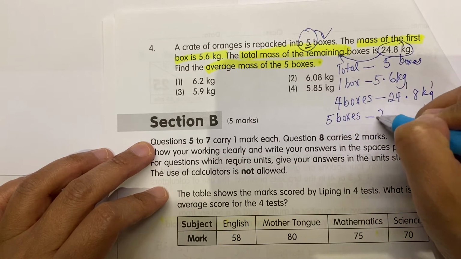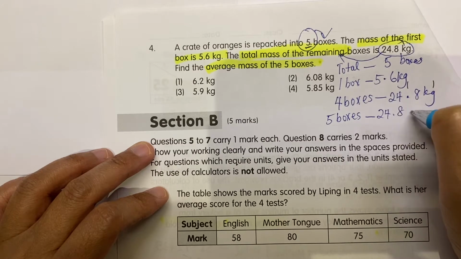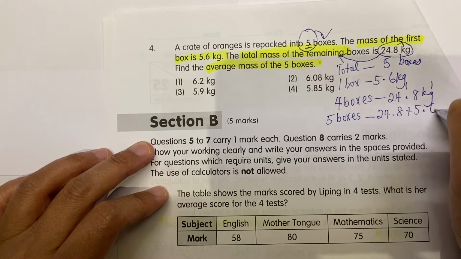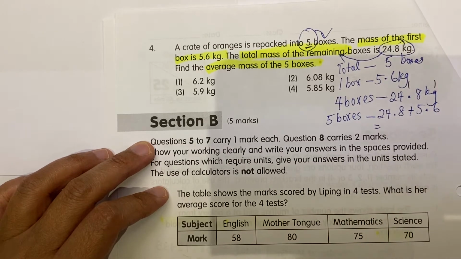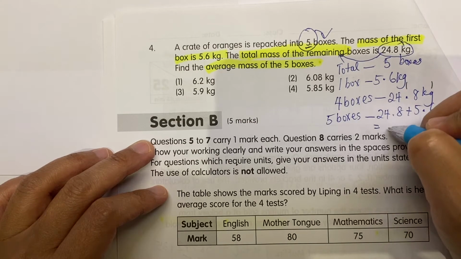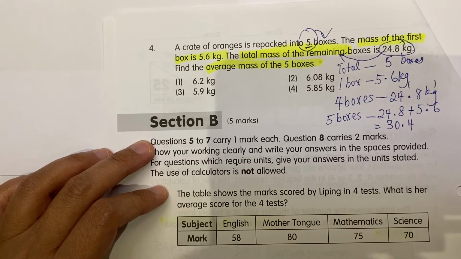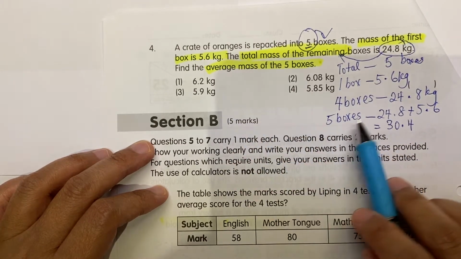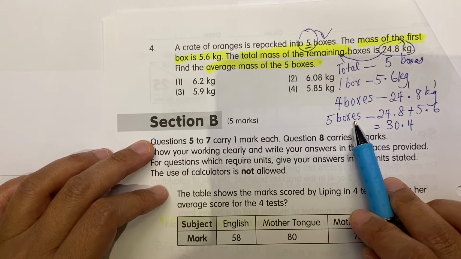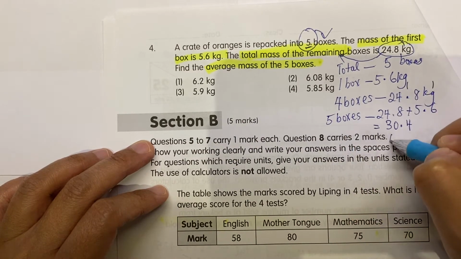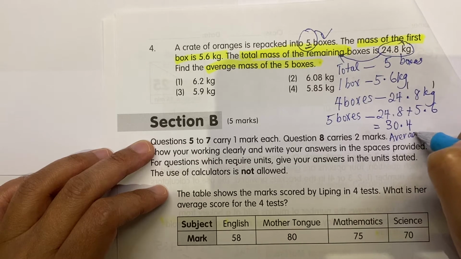So here, 5 boxes will be 24.8 plus your 5.6. You get your total, and your total is 30.4. Now, is 30.4 the answer? No, because they want you to find the average. This is still the total. Average means you have to divide.